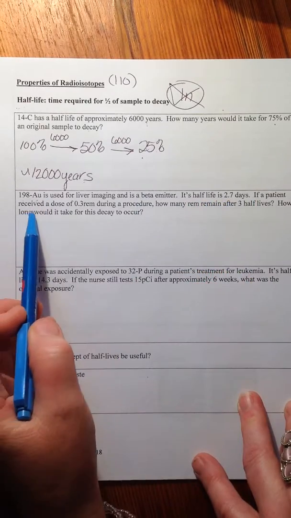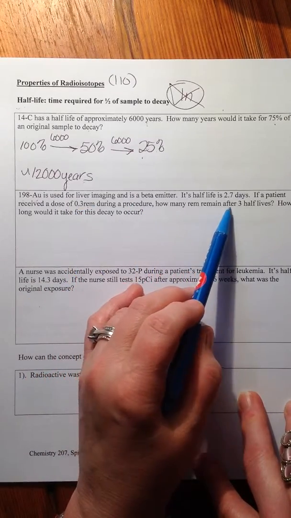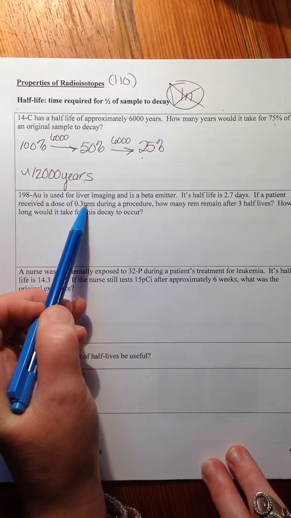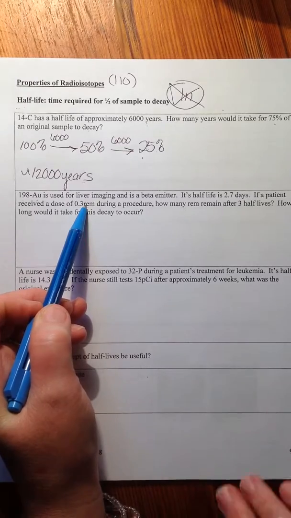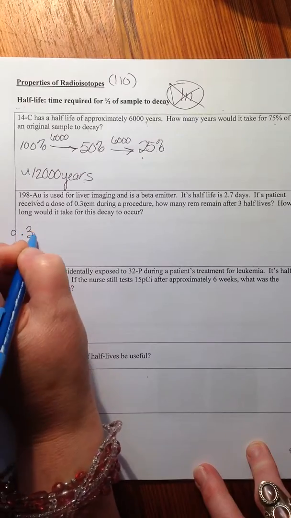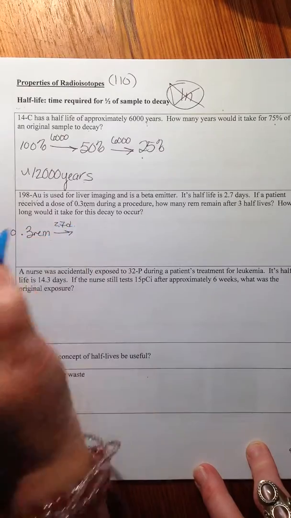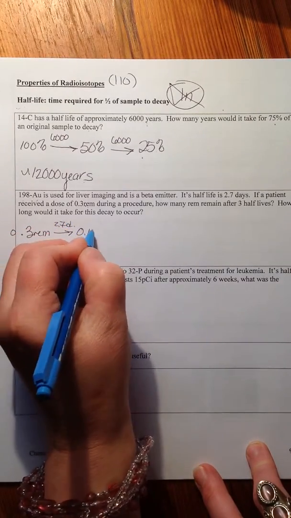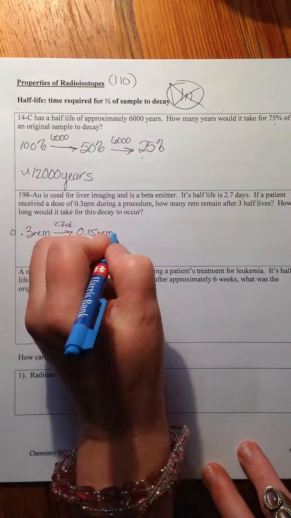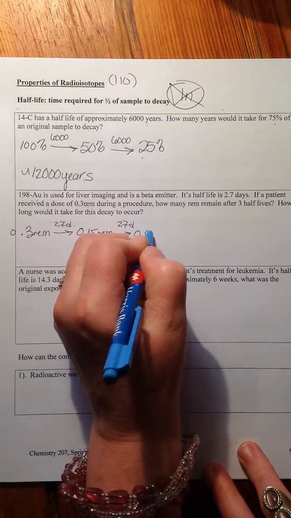If a patient received a dose of 0.3 rem, how many rem remain after 3 half-lives? Whether we care about what a rem is or not, it doesn't matter. It's a unit involved with radioactive decay, and we're just going to say, I start with 0.3 rem. After 2.7 days, we have half of this remaining. Again, we're going to relax our sig fig rules. After 2.7 days, we have half of this remaining.